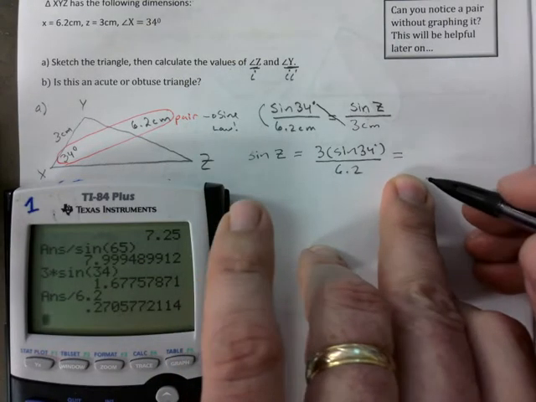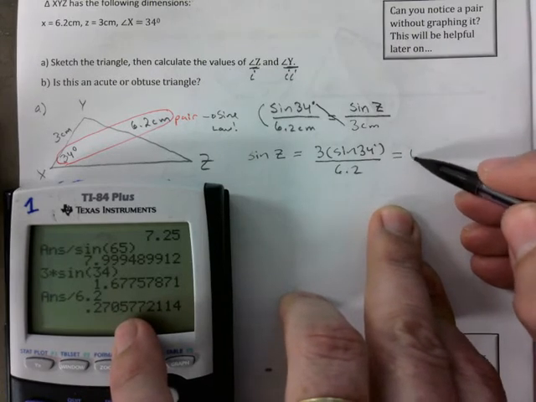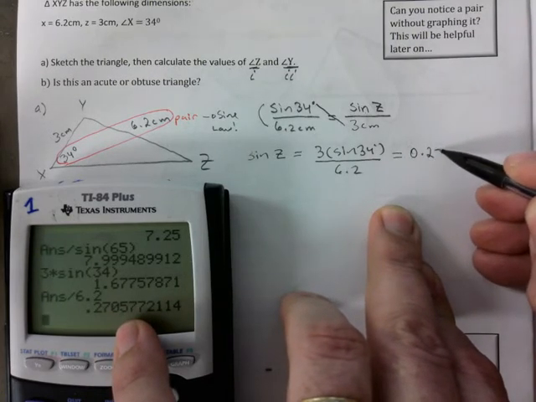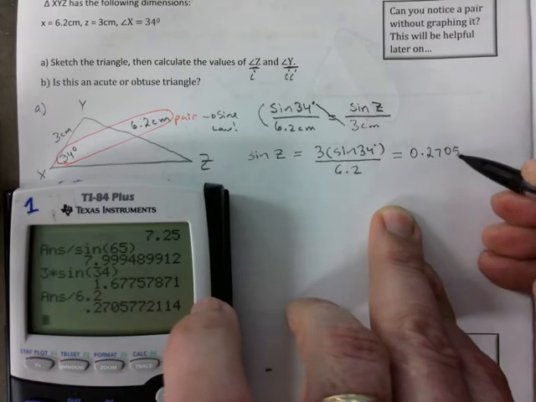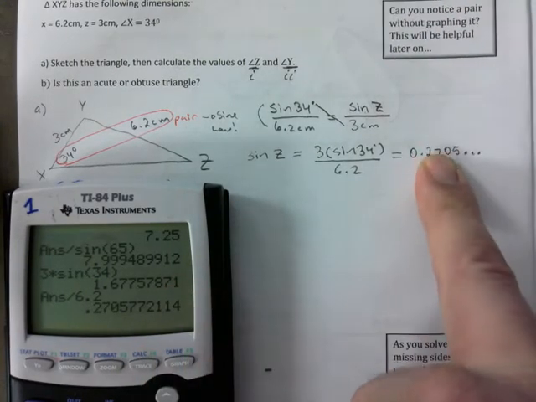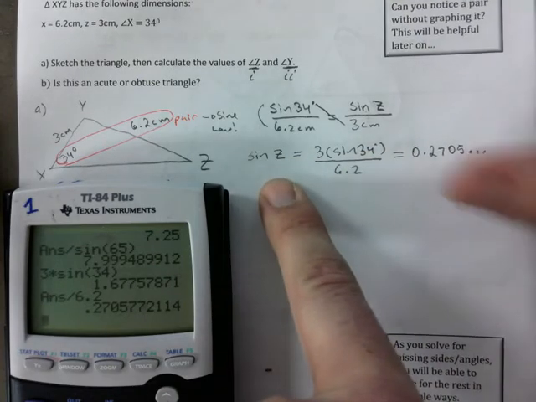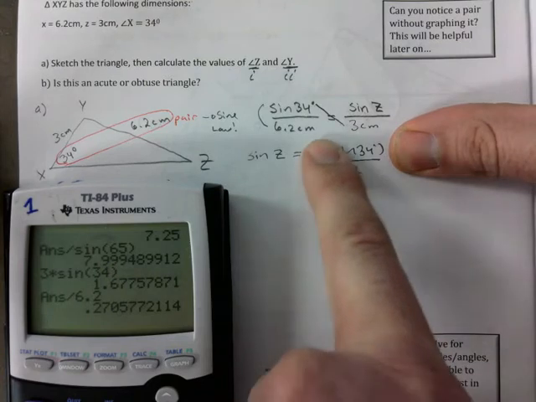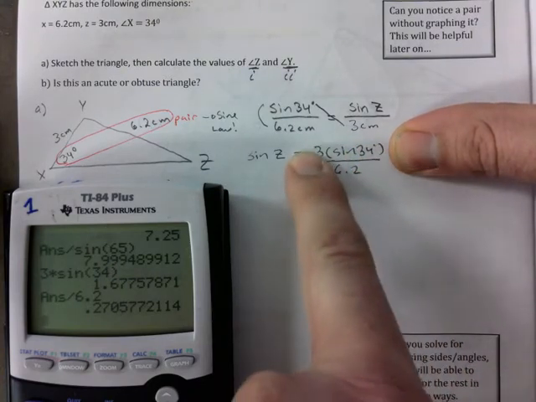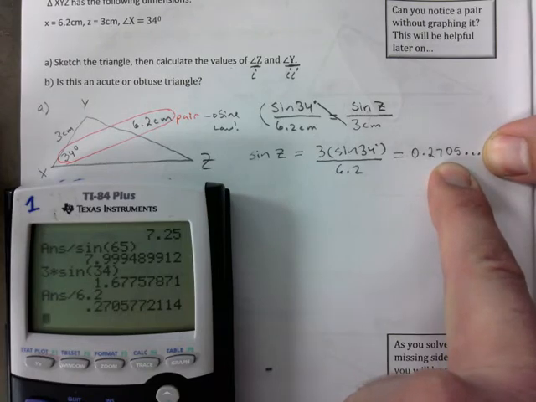And we use up to 4 decimals. I prefer you using all decimals, but I'm going to do this, indicating that I'm going to use all of the decimals. So sine Z is this in terms of showing work, but if I compute all of this, it just boils down to this.